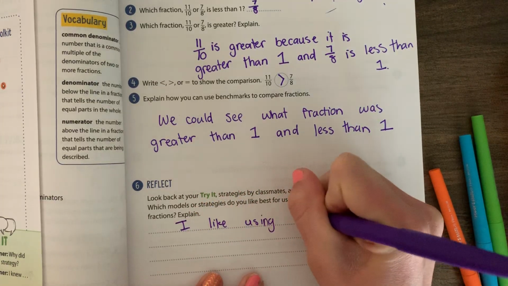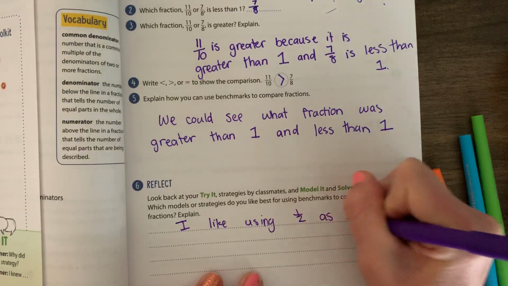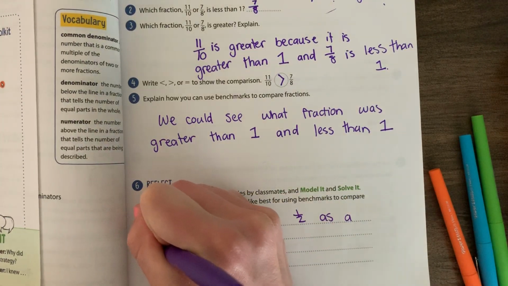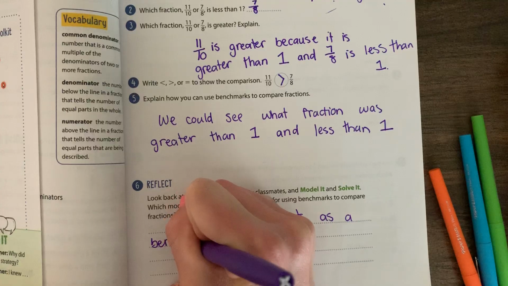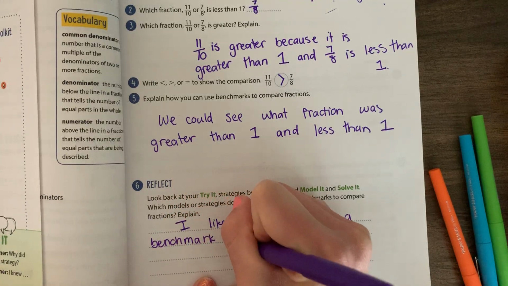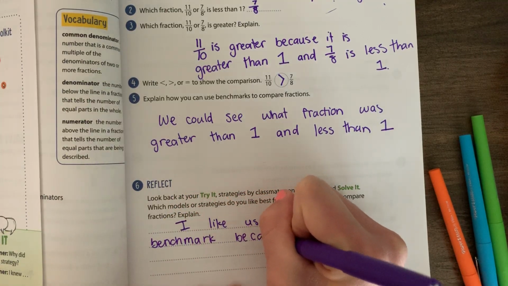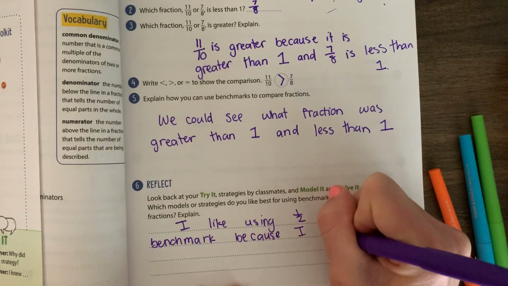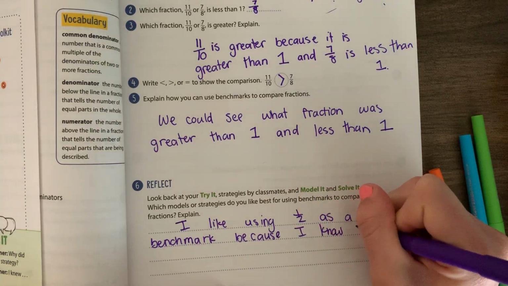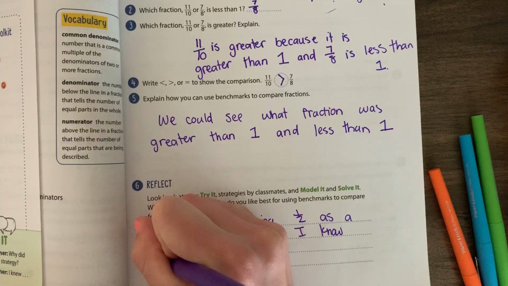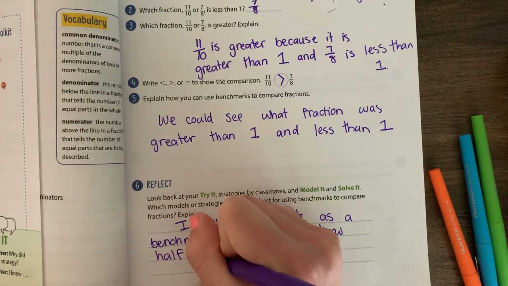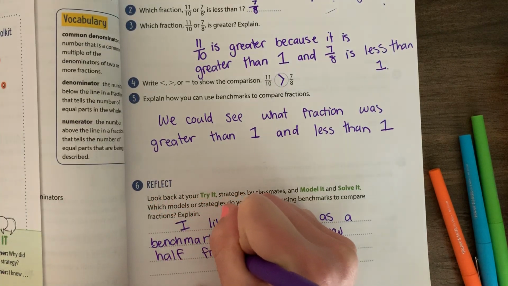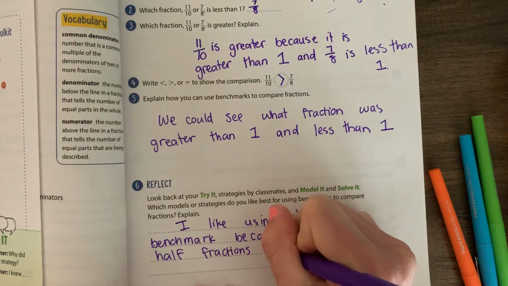using 1/2 as a benchmark because I know half fractions easily.